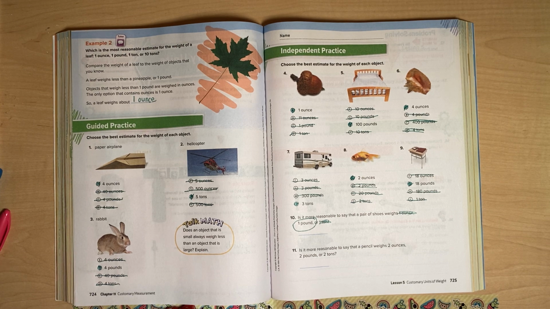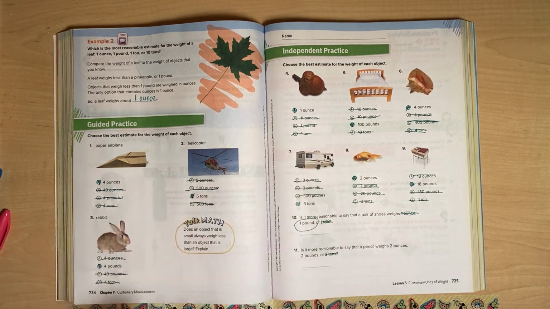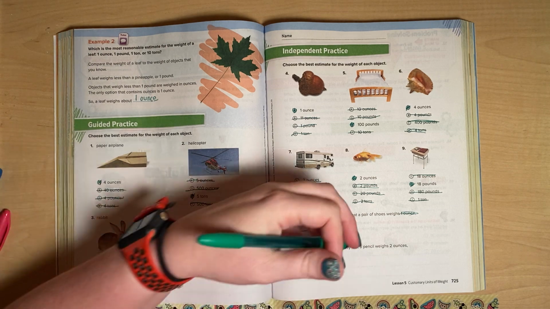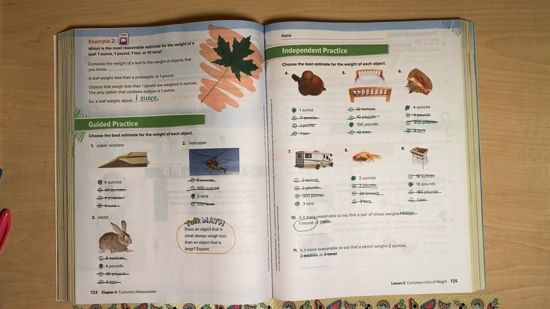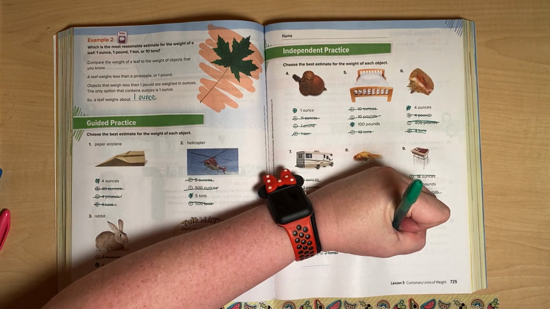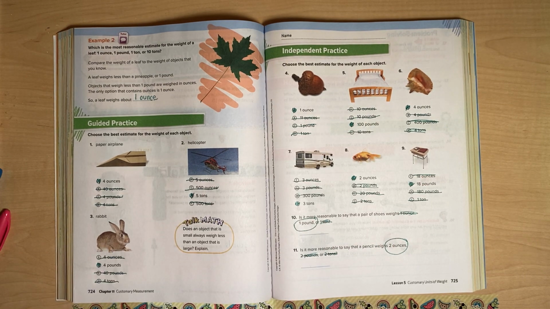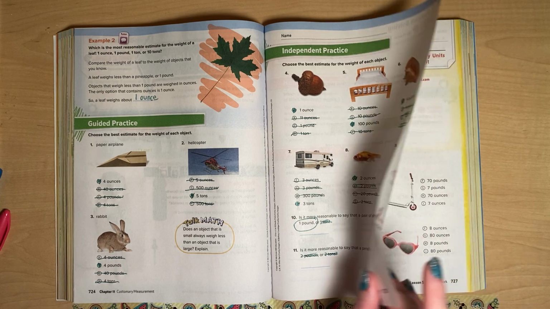Number 11. Is it more reasonable to say that a pencil weighs 2 ounces, 2 pounds, or 2 tons? Now, I've seen a couple people in my class that have those really big pencils, but I can assure you they don't weigh as much as 2 cars. I can assure you they don't weigh as much as 2 pineapples. The closest thing here is going to be 2 ounces. Okay? All right. Moving along to the back of this page.